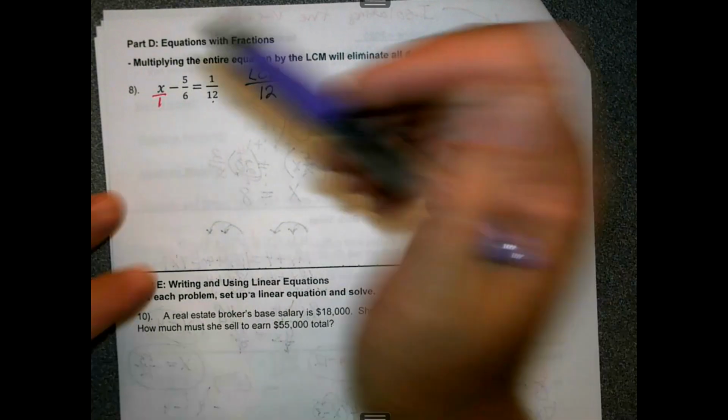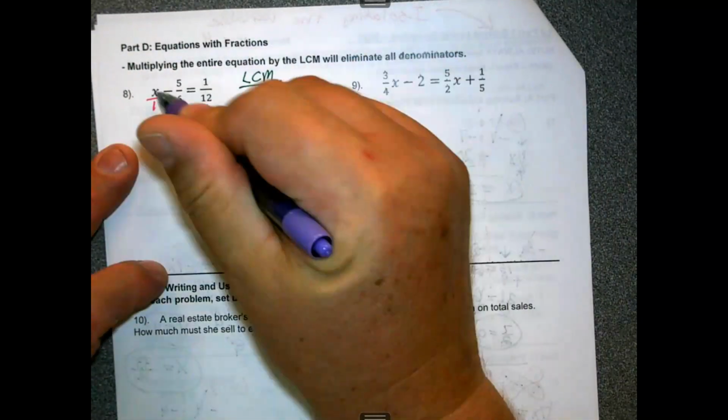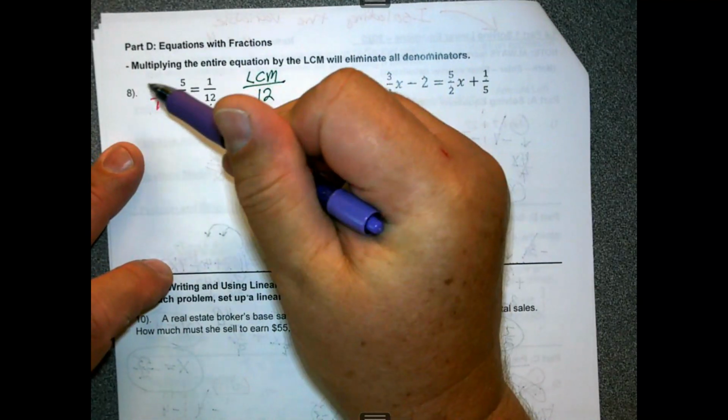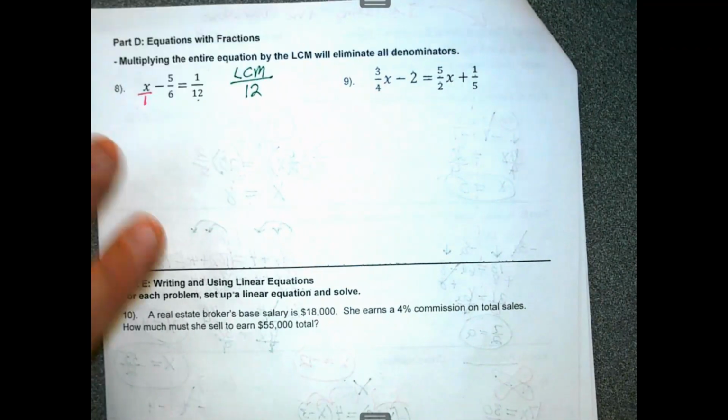Well, here's what I'm going to do. Now, there's a couple of different ways you can symbolize this. I'm going to multiply this entire equation by 12, but what I'm really going to do is distribute that 12 to each one of these, right? Let me get a pencil.